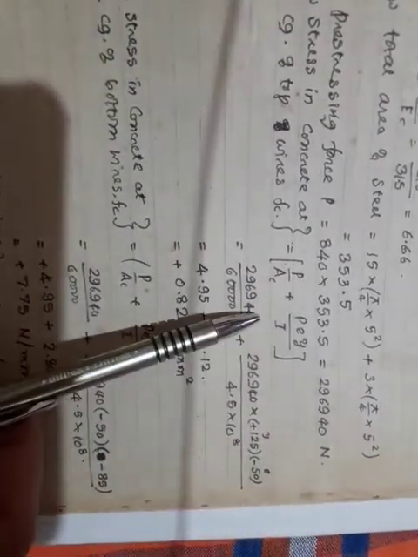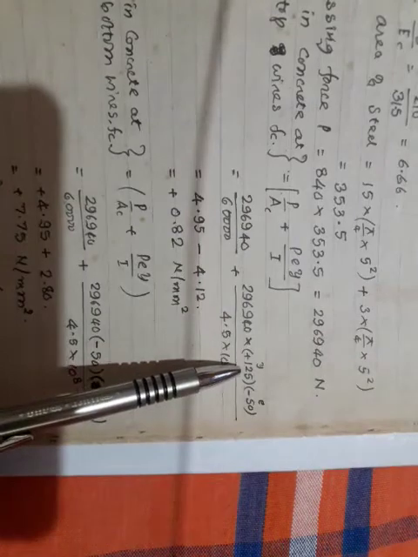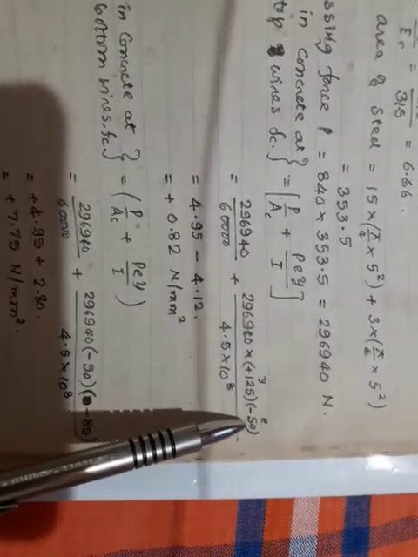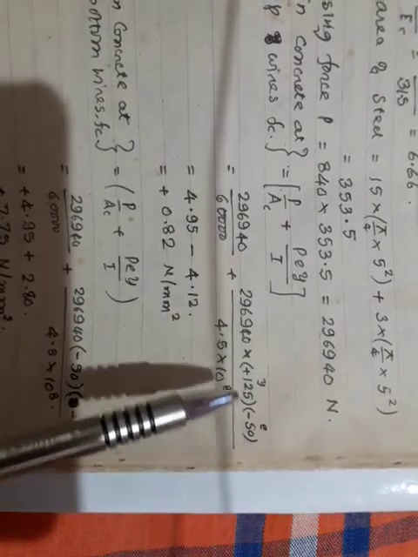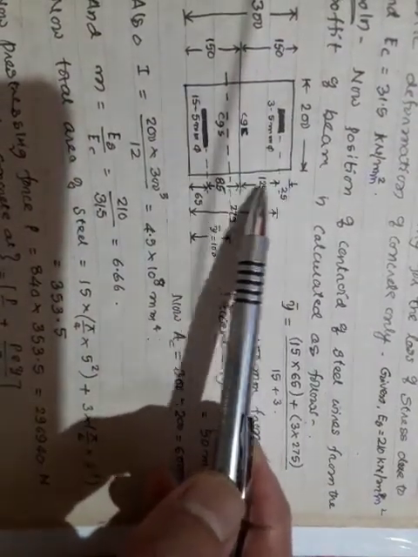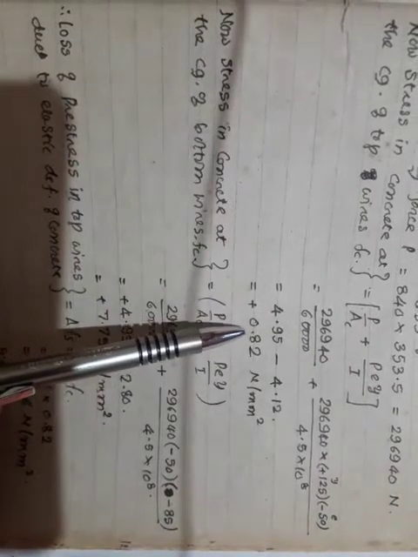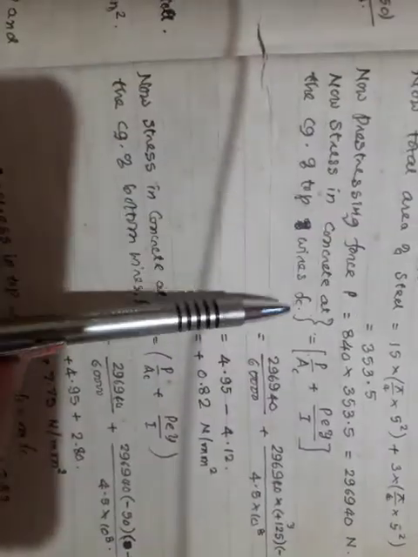So it is P by AC, Py by I. P value I know, area of concrete I know, and the eccentricity E you have already calculated is minus 50 mm. Now Y becomes 125, and it is plus because it is above CGC. Divided by I, it will give me plus 0.82 Newton per mm square. This is your FC value.